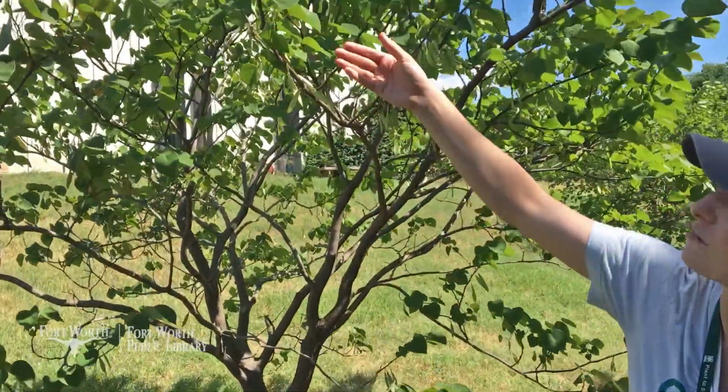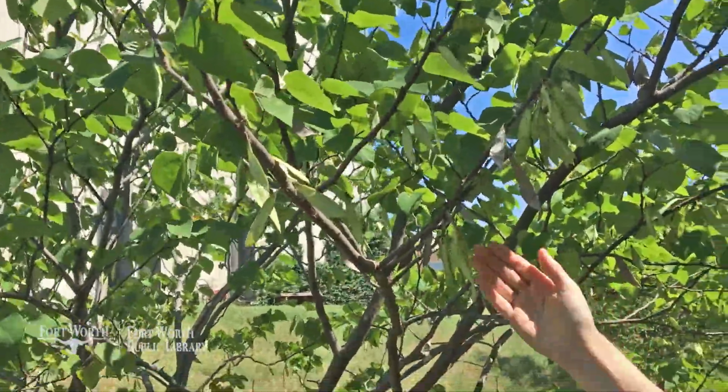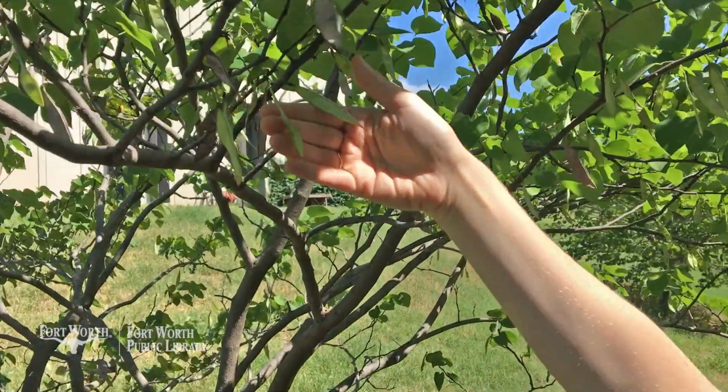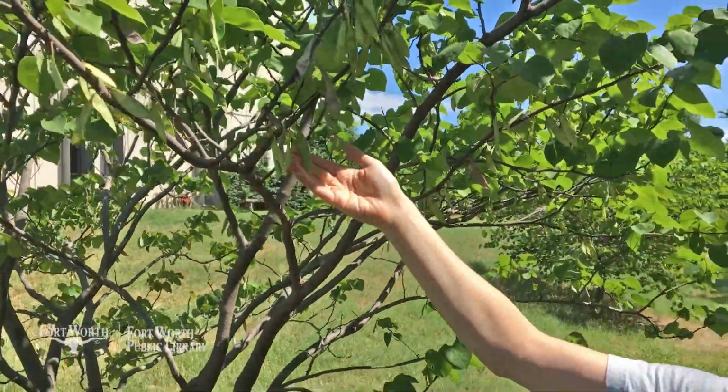You can identify a redbud by their heart-shaped leaves. And right now, this tree has its green seed pods on it, which are edible. And these green seed pods can be eaten raw, or you can saute them or boil them.